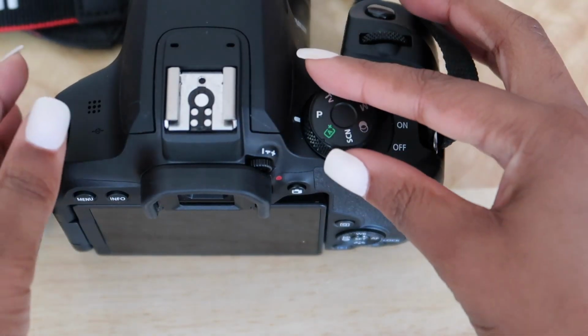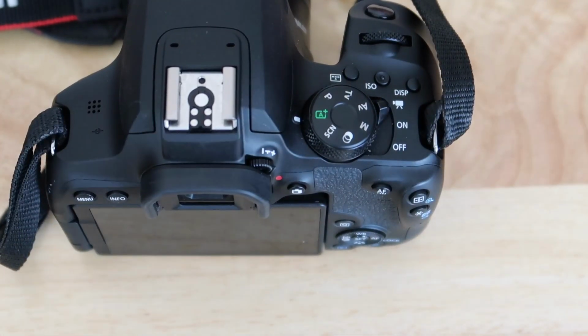Now, auto is pretty self-explanatory. This just means that your camera will pick the settings automatically. You don't really have to do much work other than press the record button or the shutter button. Your camera will analyze the environment that you're in and pick settings that it thinks will make the best image. This is a very good beginner-friendly button to use if you are absolutely clueless on how to use your camera, but you want to use it because you spent a lot of money.